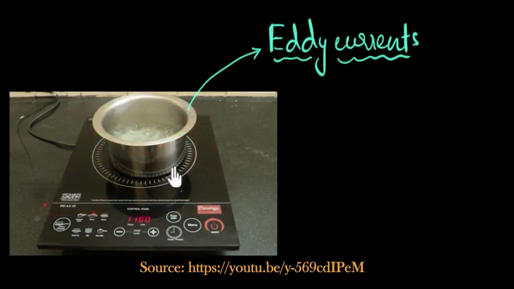So if we go back to our vessel of water, due to the fluctuating magnetic fields, eddy currents are set up on the base of this vessel. And that's how the vessel gets heated up directly. And then that heat is transferred to the water, making it boil.